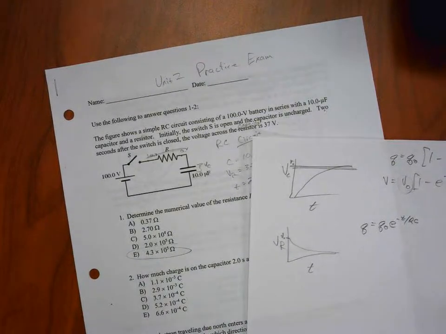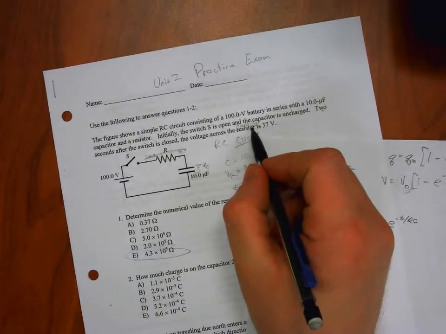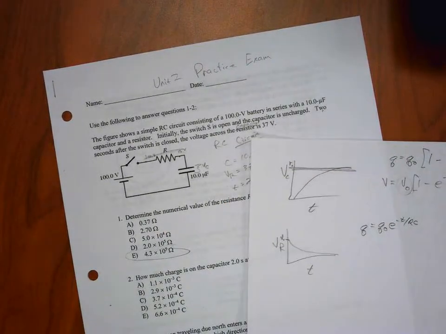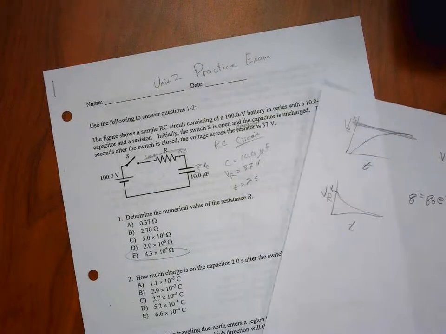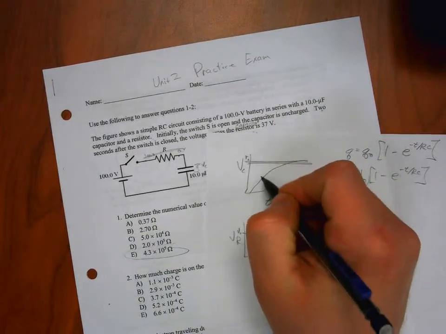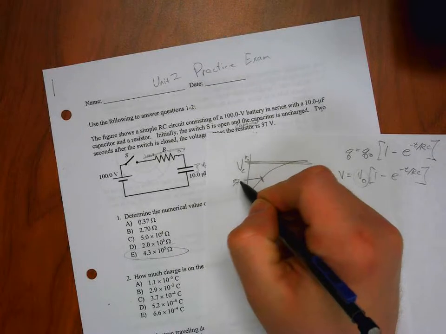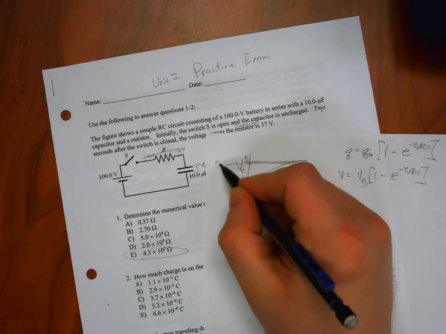Since we didn't really talk about the resistor, I would rather just work this problem as the voltage across the capacitor is 37 volts. So that means we're somewhere right here, where up here is 100 volts.